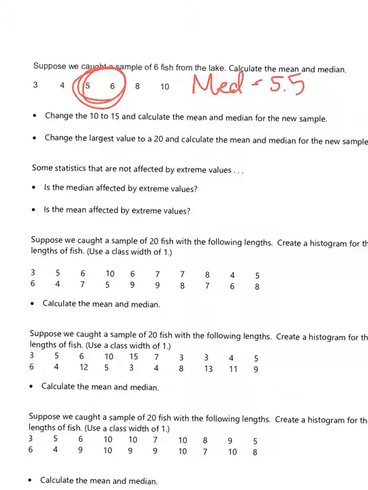All right, and then finding the average of these values, you would add them all up and then divide by 6. So I'm going to add this up. I get 36. Okay, and then I'm going to divide that by the 6 fish, so I get a mean of 6. Okay, so I have a median of 5.5 and a mean of 6.